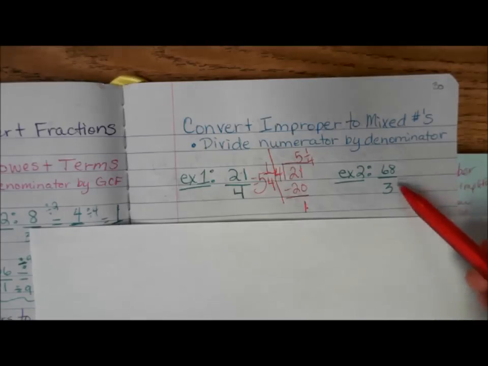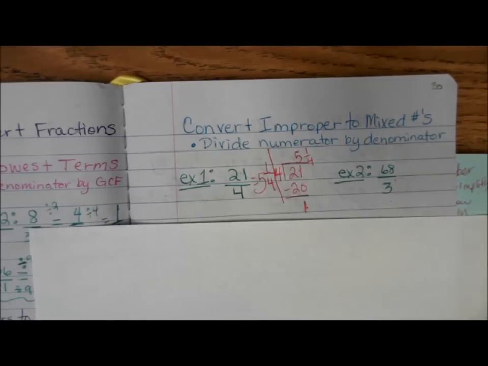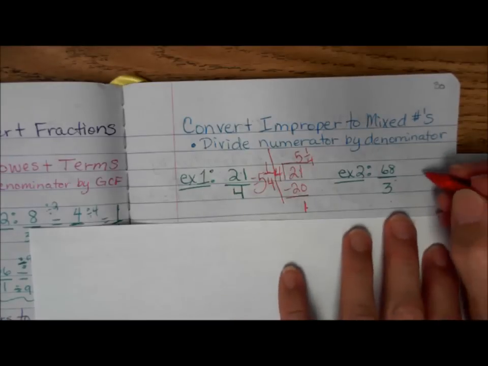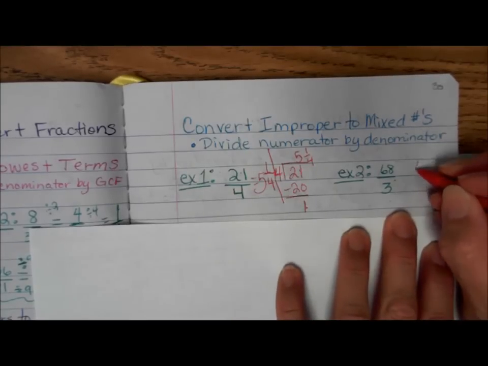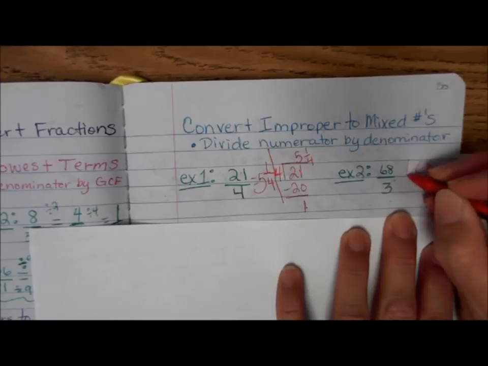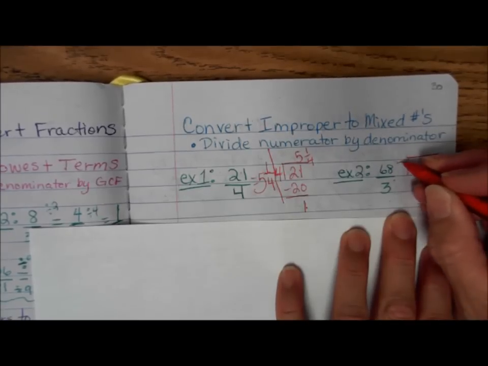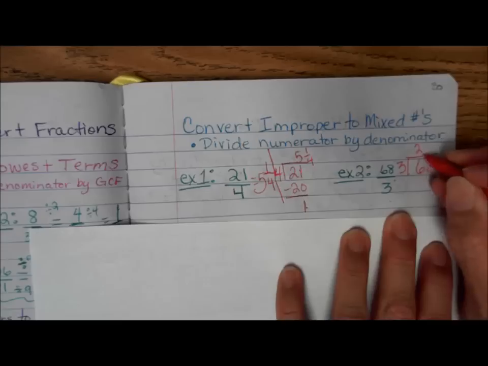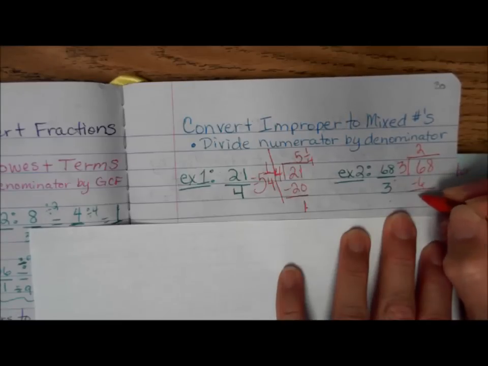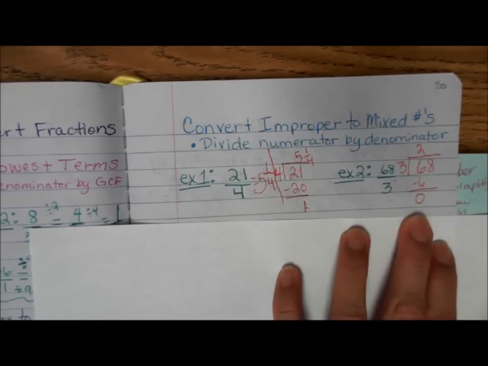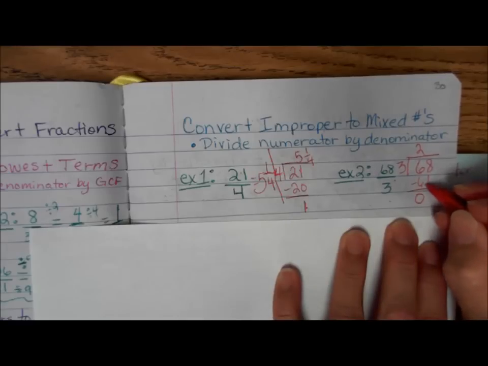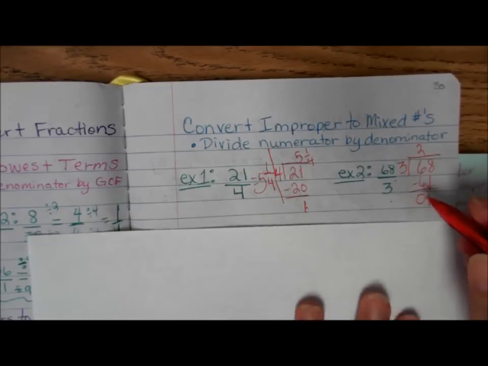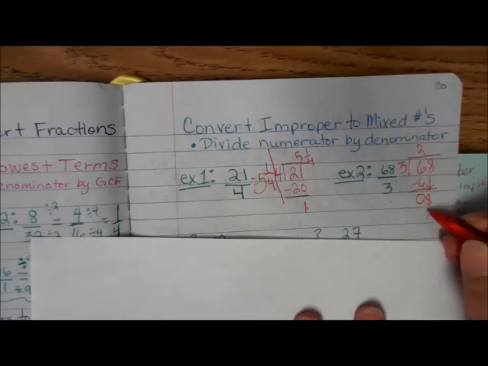All right, so let's look at example 2. 68 divided by 3, or 68 thirds. Again, the inside is going to be the top, so that's 68. Top in, bottom out. Okay, 3 goes into 6 2 times. 2 times 3 is 6. I have 0 left over. We've got to bring that 8 down. 3 goes into 8 2 times. 2 times 3 is 6.